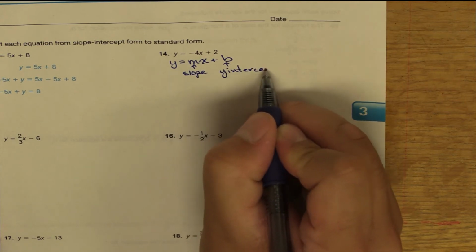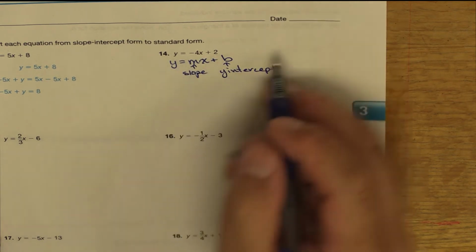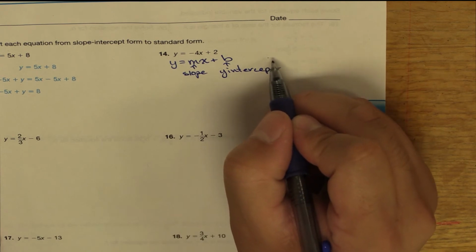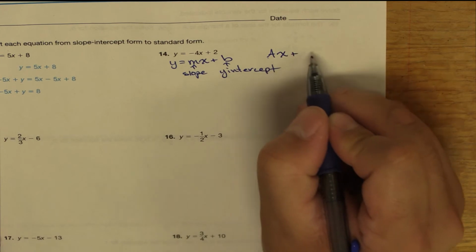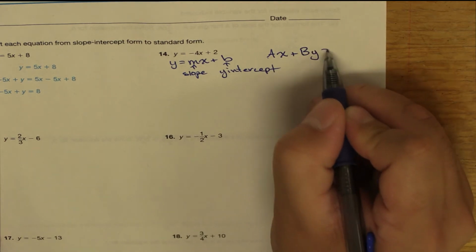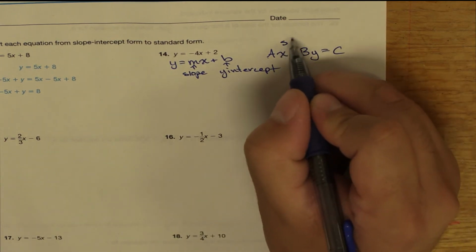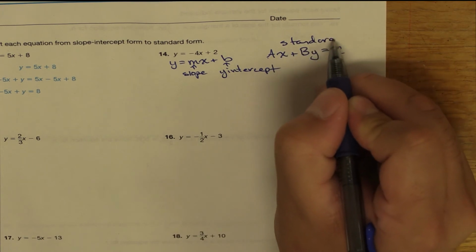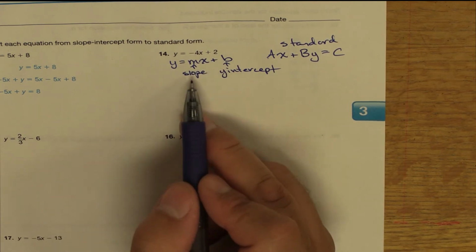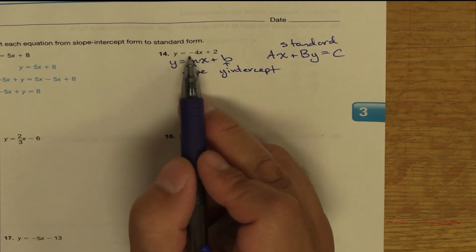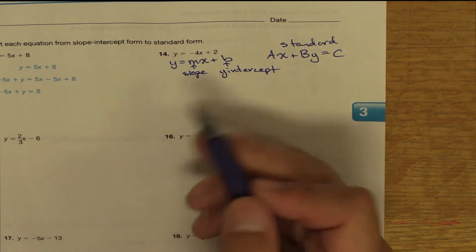So to rewrite it in standard form, I need to take this and make it look like some number times x plus some number times y equals some number. This is called the standard form. So the only thing I've got to do, if I have something in slope-intercept form, is push this negative 4x, or this mx stuff, over to the other side.